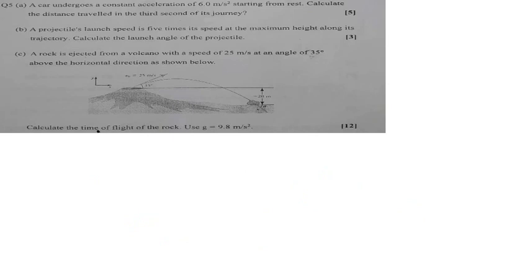We can solve this question in two ways. I'll start with the simplest one. From our data here, we can see that we have been given the velocity to be 25 meters per second. The final velocity we have not been given. We have been given the distance to be negative 20. What else? The g to be 9.8.